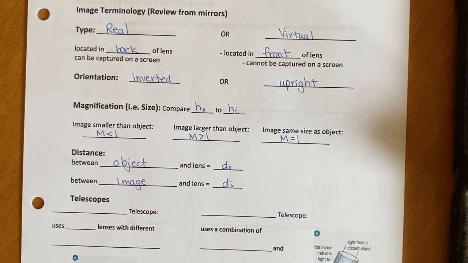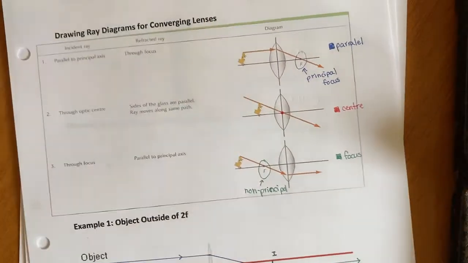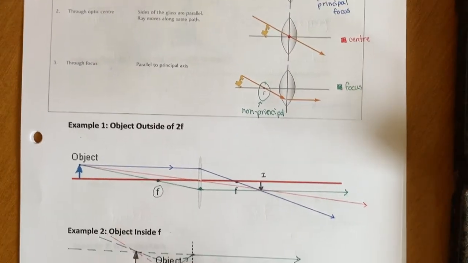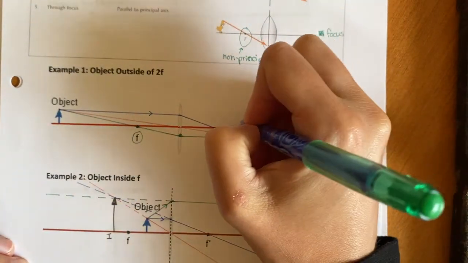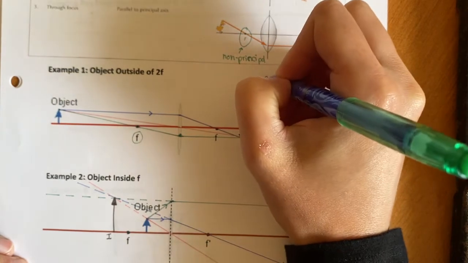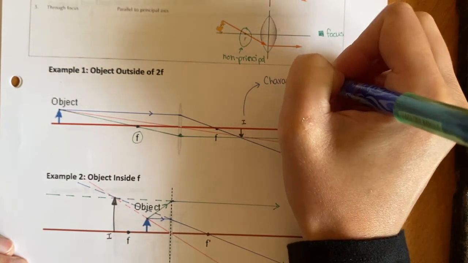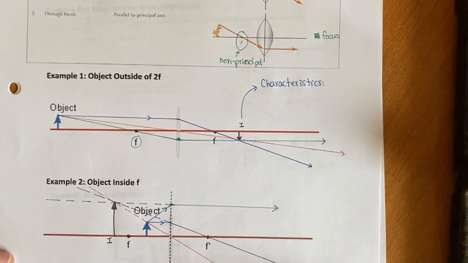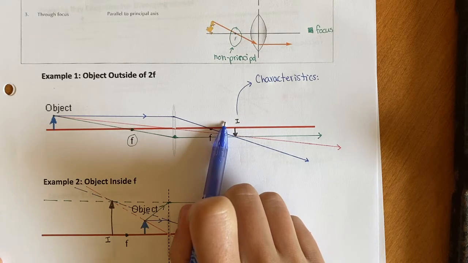So let's go back now to characterize some of those images that we drew in the last couple of pages. So here are characteristics of our image. The type for this one, it occurs on the back side of the lens.